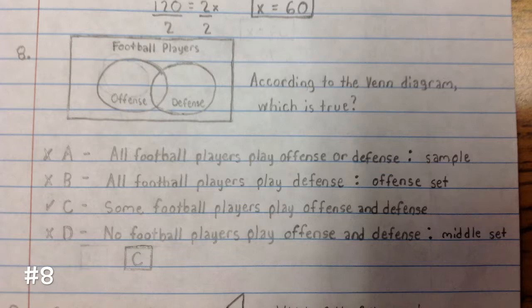Well, that's not true because we have an offense set on there. C says some football players play offense and defense, and that's right because the 2 sets mix to make the Venn diagram. So check that, and let's look at letter D. No football players play offense or defense. And that's not true either because the middle set shows that, yes, they both can play offense and defense. So our only answer is C. That's the answer.